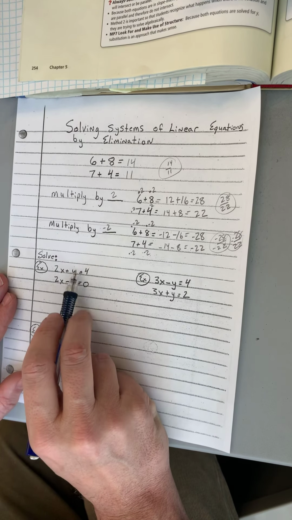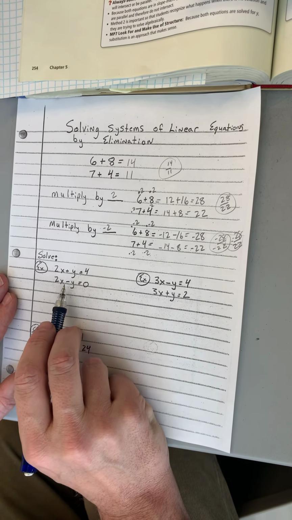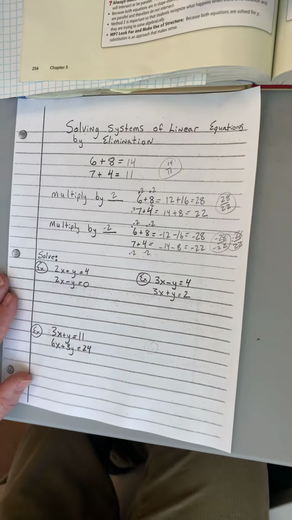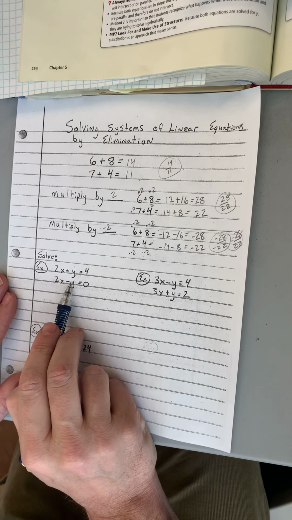Okay, here we are. And Luke says the one on the right. Why did you say the one on the right? 4 minus 0 is 4. Well, yes, but I'm looking to eliminate a variable. Well, you can get rid of y. Y is going to go away.